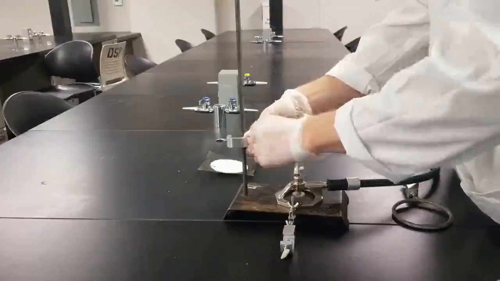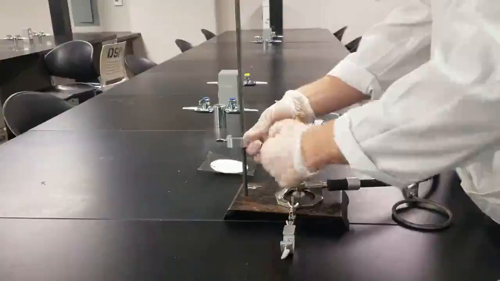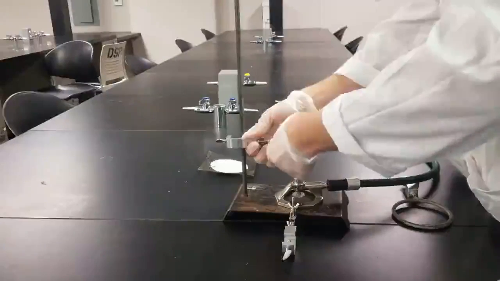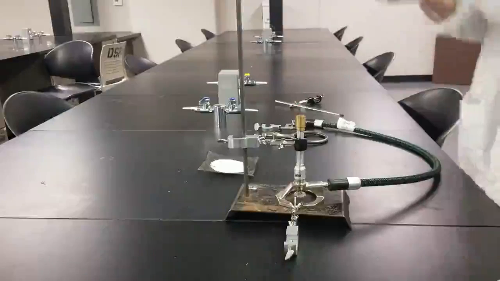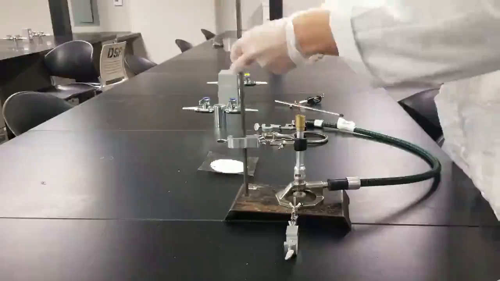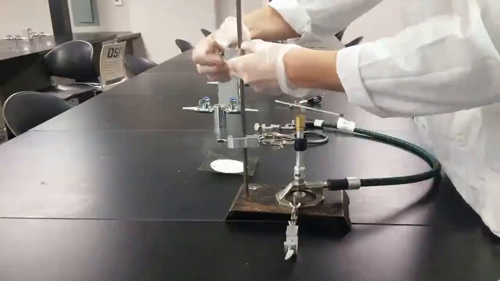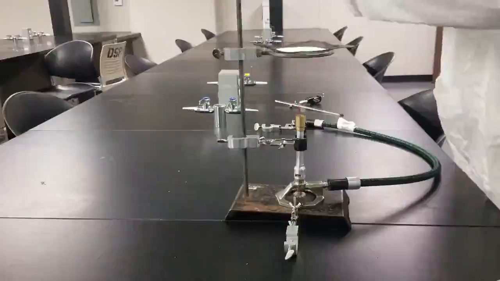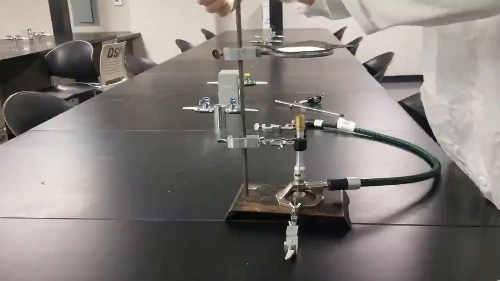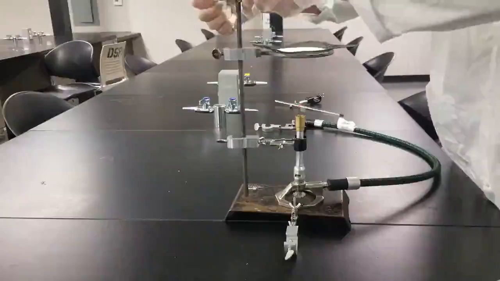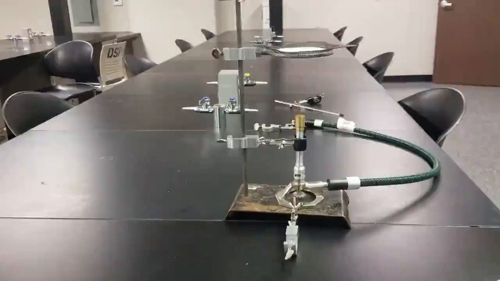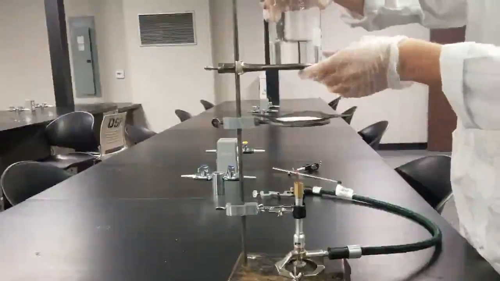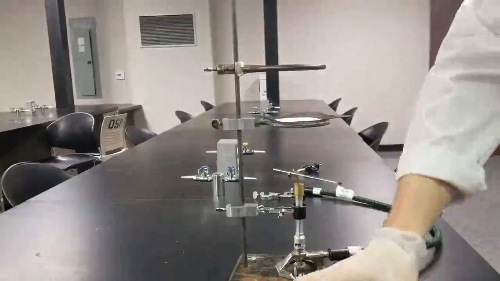Clamp down the Bunsen burner to make sure it's not going anywhere. Ring stand. Gauze wire. Another ring stand up here. Put my water bath in here. Oh, whoops, gonna have to switch those out.